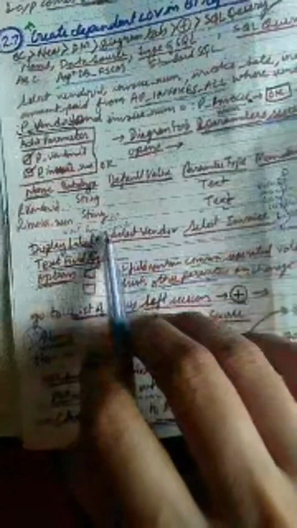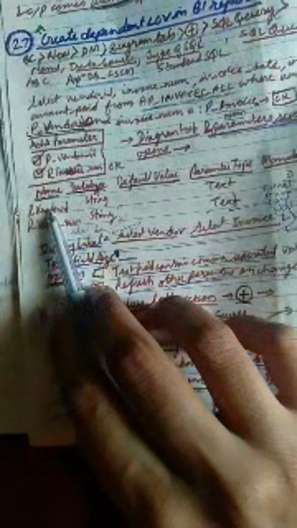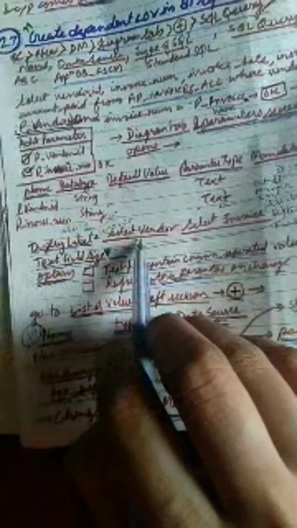For example, this is my vendor ID, and I want the user to enter the vendor. So select vendor and select invoice. You can write select vendor name or whatever is respective. So this is the display label for the user. This is what is shown when you go to data type and want to run the query. I have given it for both select vendor and select invoice together, but you have to do it separately.